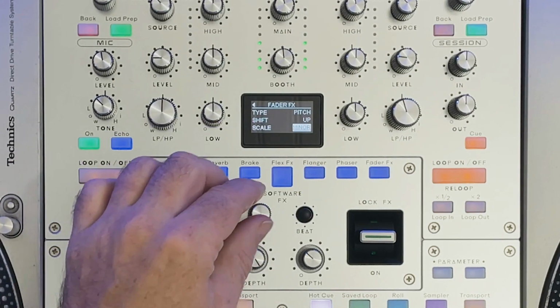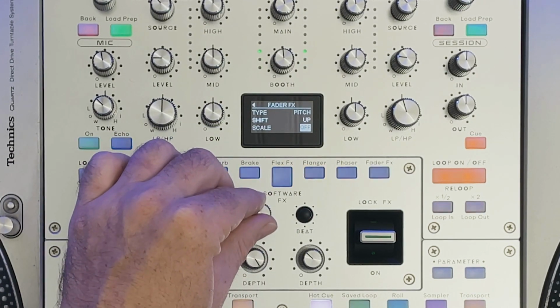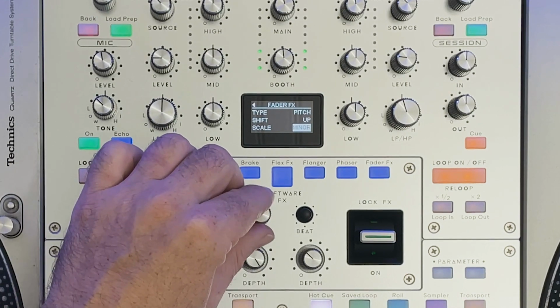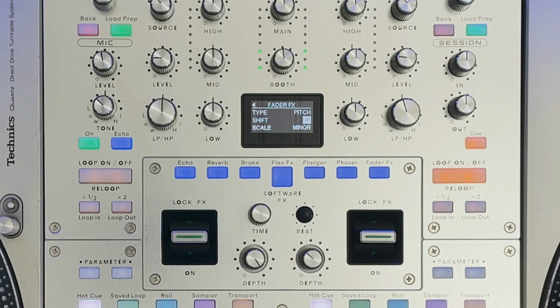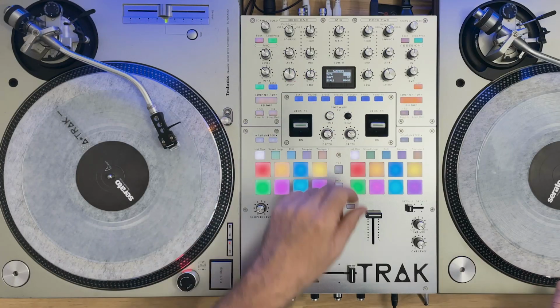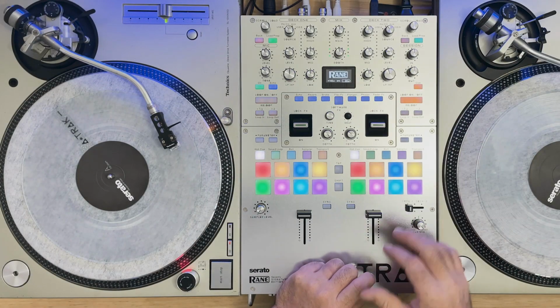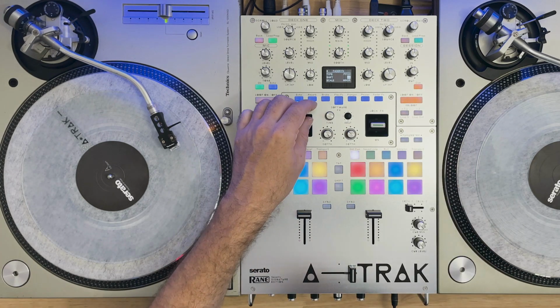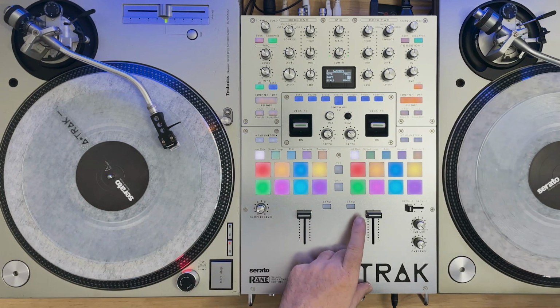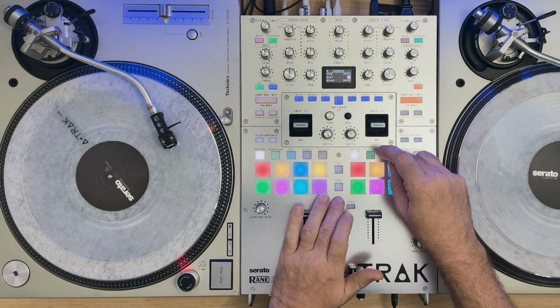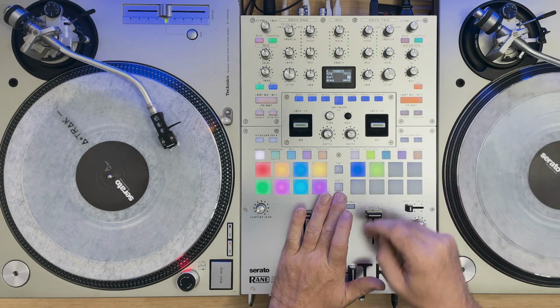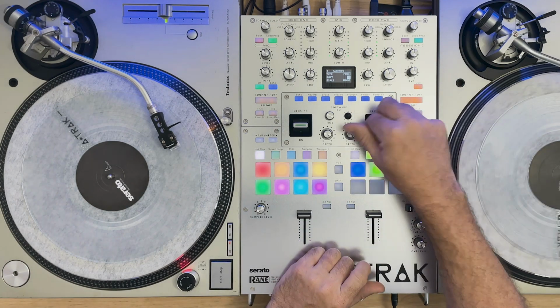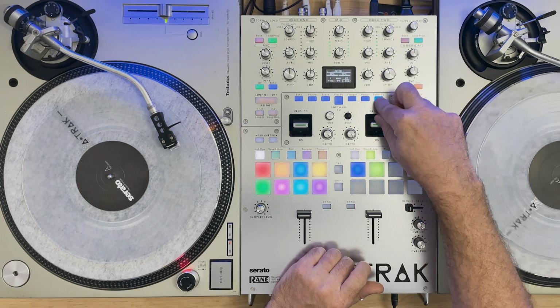And you can set the scale too. It could be a minor scale or a major scale, or just off as far as the scale progression. So we'll set it to minor, and I'll show you how this works. Okay, so we're going to go with pitch up. I'll show you what pitch up would be. Let me get to a save loop here. Turn that up.